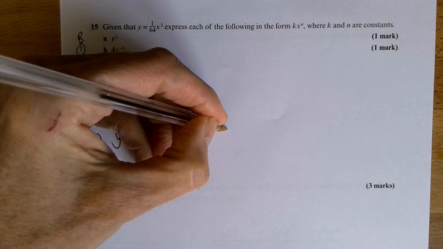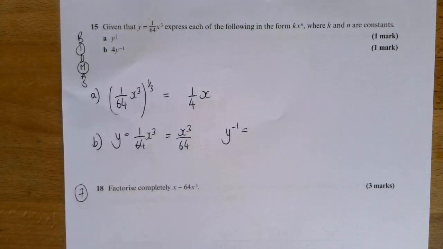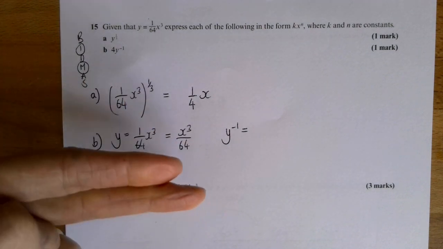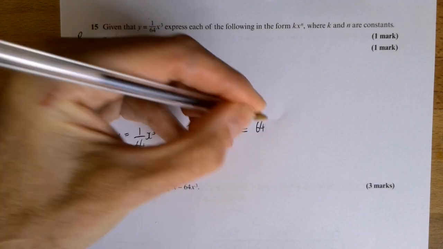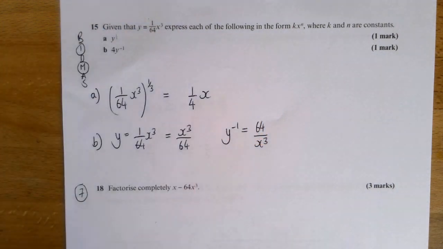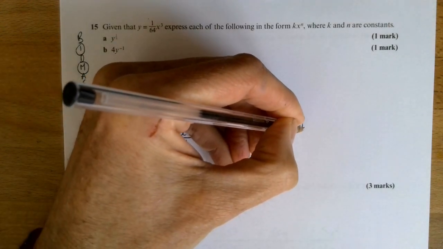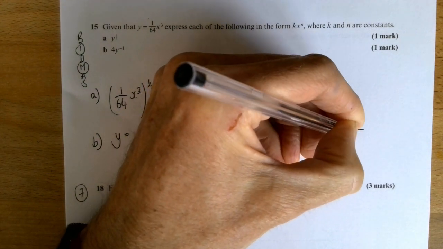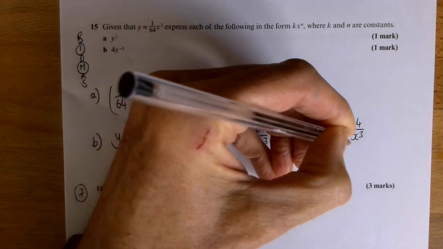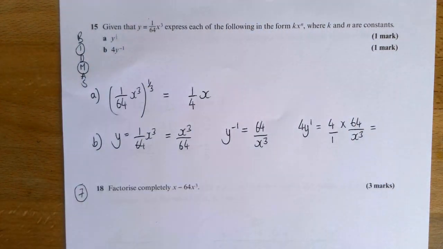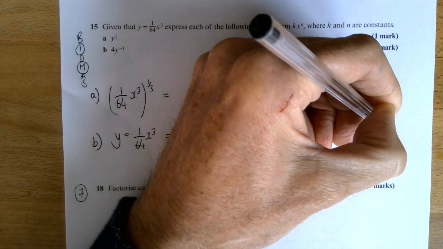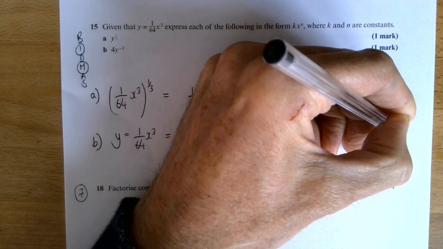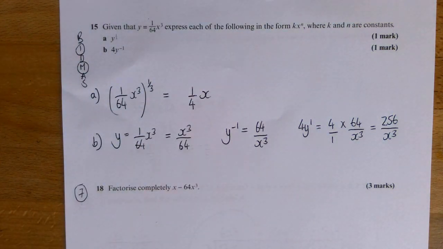Well, hopefully you can see, because I want to know what y to the minus 1 is. And we know that means 1 over, but if it's a fraction, it just means you flip it. And 4 lots of y to the minus 1 is 4 times that. And if you think of 4 as being 4 over 1, do it as a fraction multiplication sum, you end up with, and that's the answer.